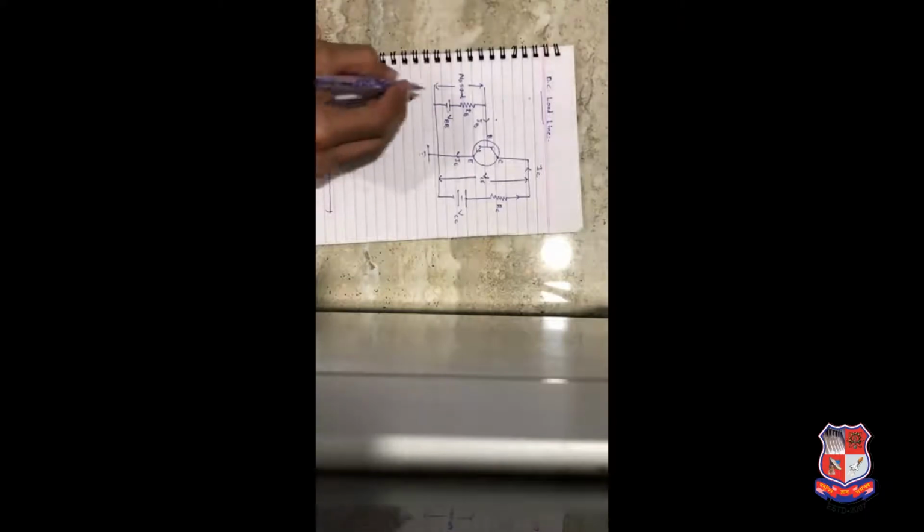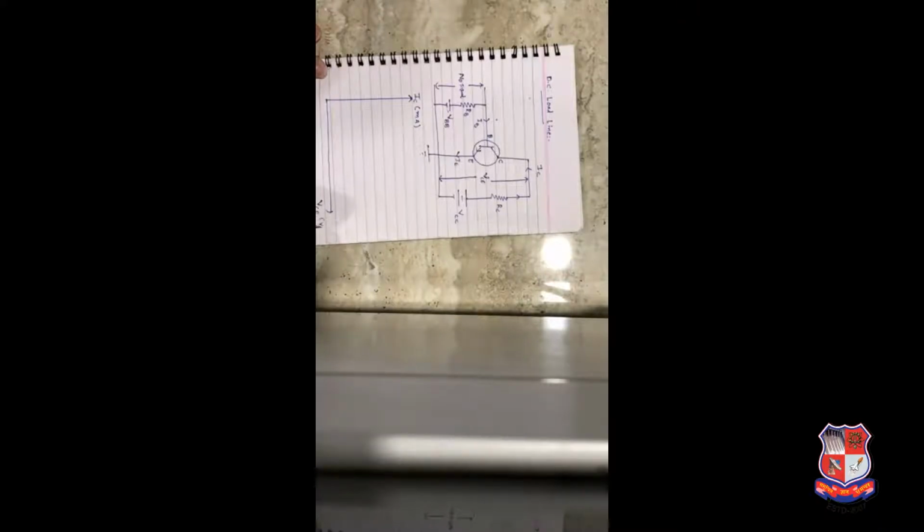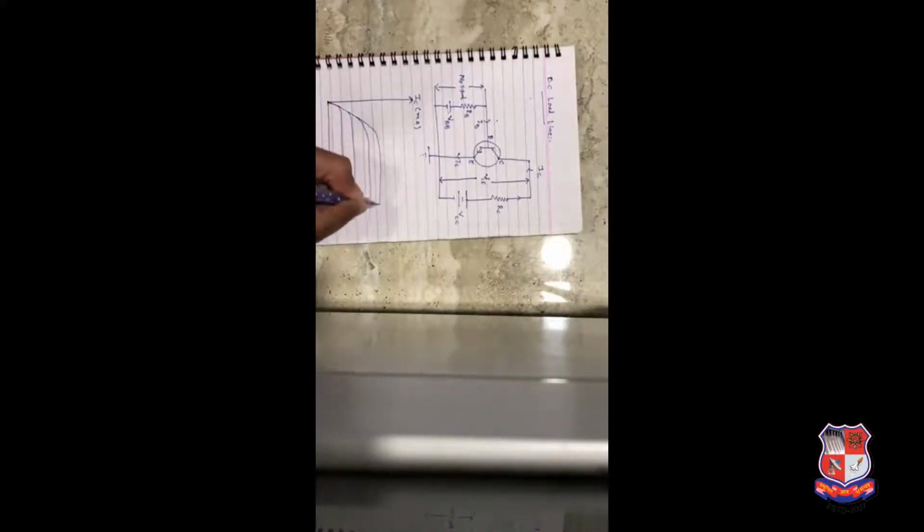Over here it is the IC, that is the collector current in milliamperes, and over here it is VCE in volts. Now I hope you have gone through the common base, common emitter and common collector characteristics. In those you repeatedly find curves like this.